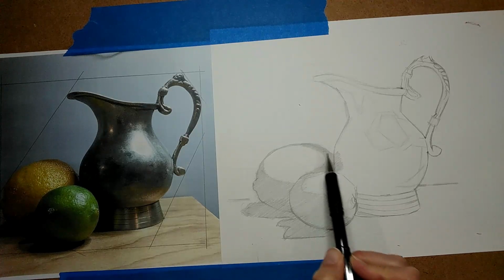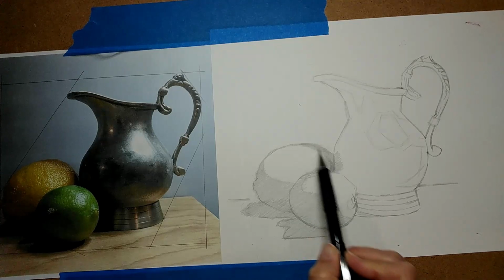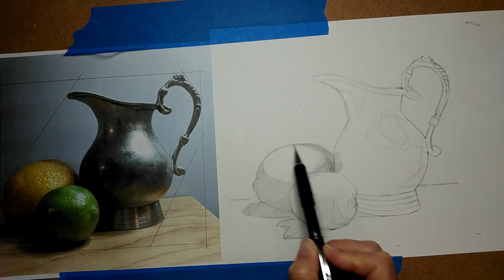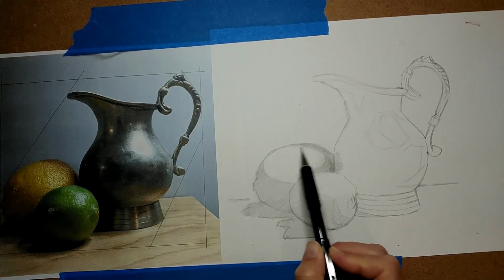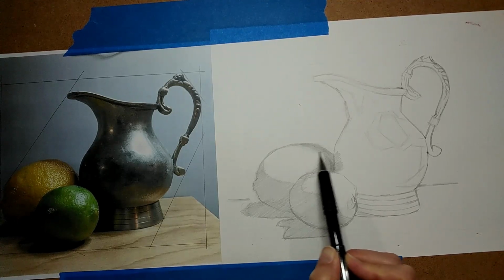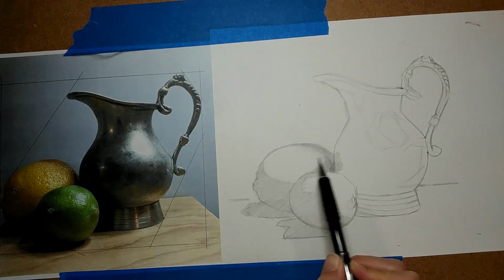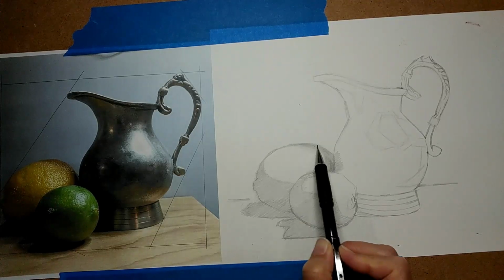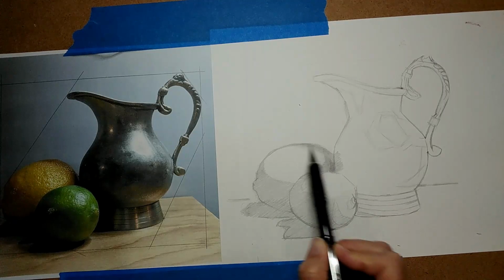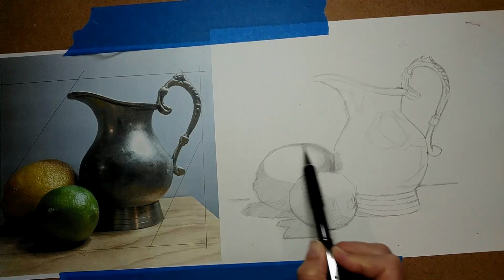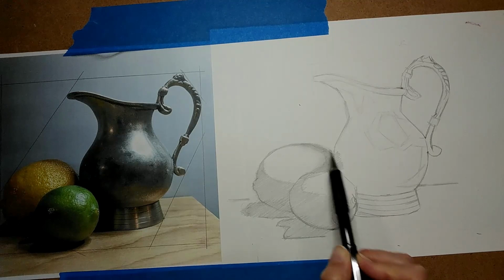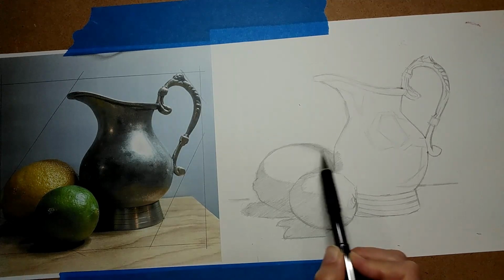And when I'm building up those deeper darks, I'm following the contour, the curve, and going in other directions, crossing over the line so that I don't get a really sharp delineation between light and dark, keeping everything as soft as I can at this point.